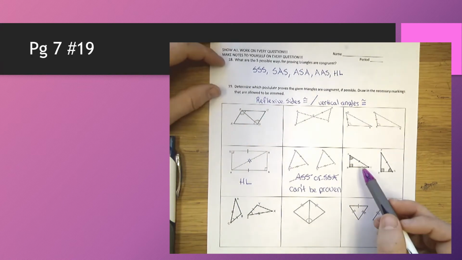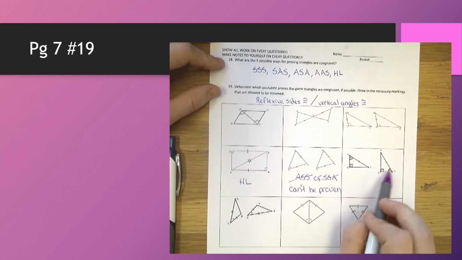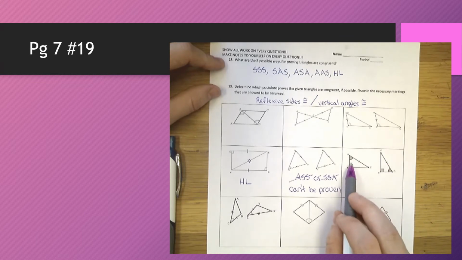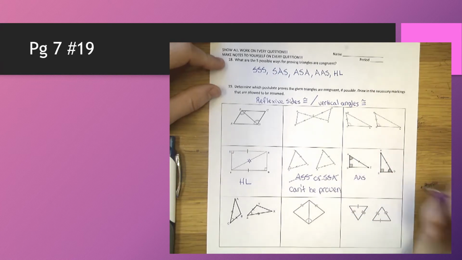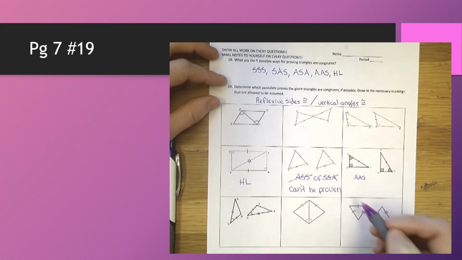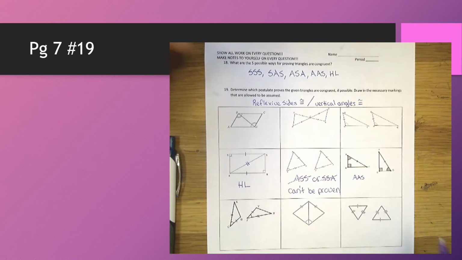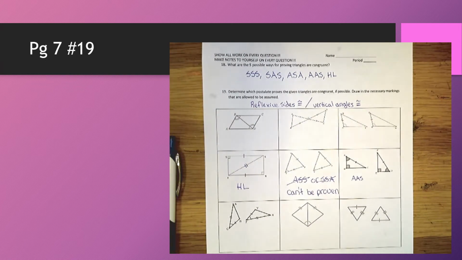The next one, we have an angle and a side in both of these. So these can actually be done by angle, angle, side, because we were given the right angle, an angle, and the hypotenuse. So this is an example of where it had a right angle, but it wasn't actually hypotenuse leg, because we didn't know one of the legs. We did know the hypotenuse.